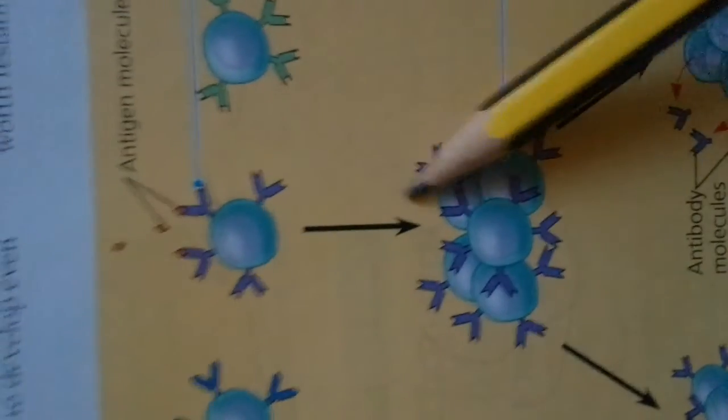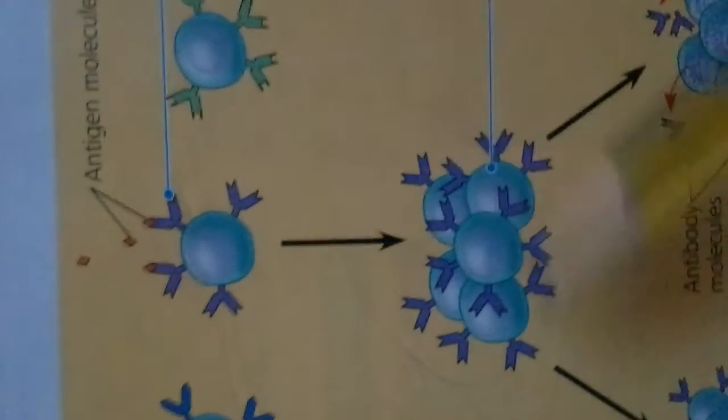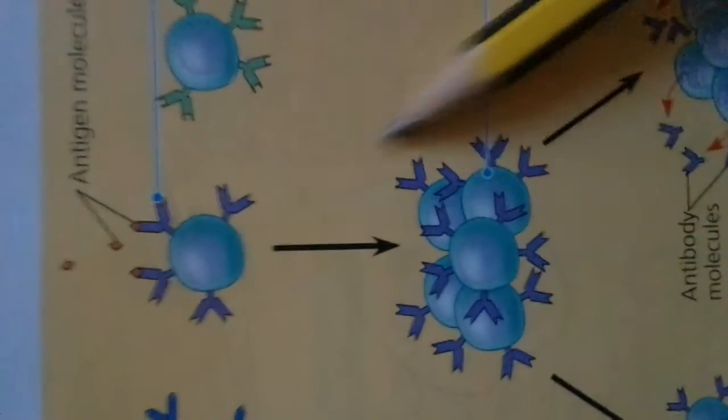Notice also in this step that the selected B cell proliferates, forming a clone of identical cells bearing receptors for the selecting antigen. Notice here in this step also, a clone of plasma cells.